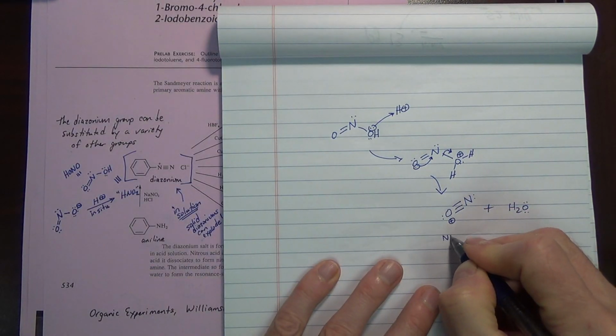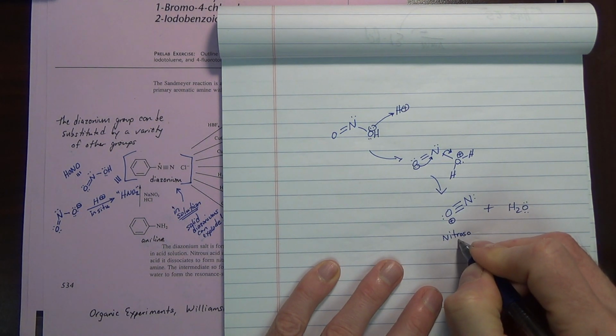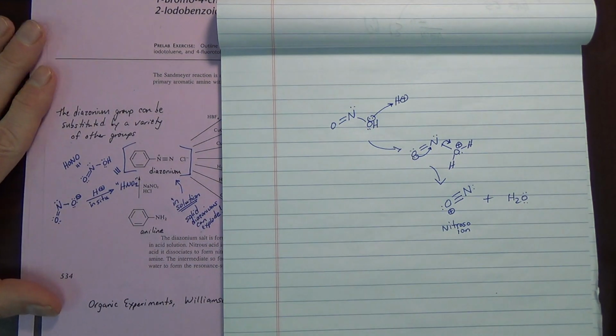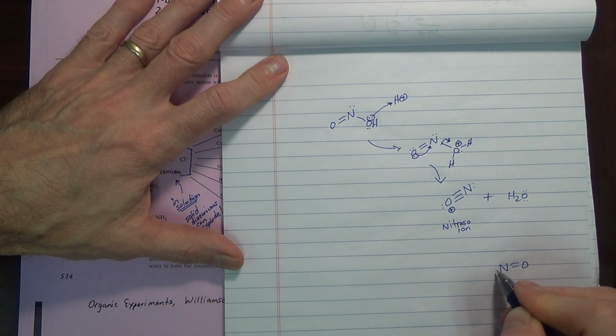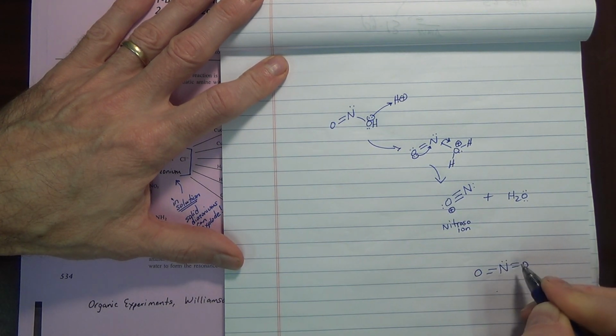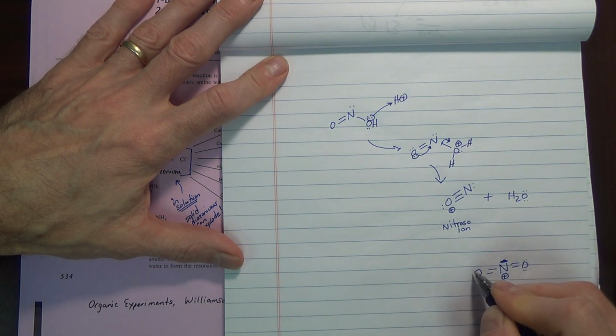And this is called a nitroso ion. If you remember when we did nitration, we formed the no lone pair on nitrogen.